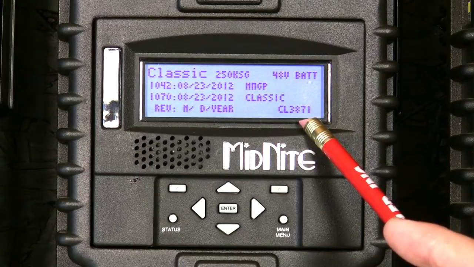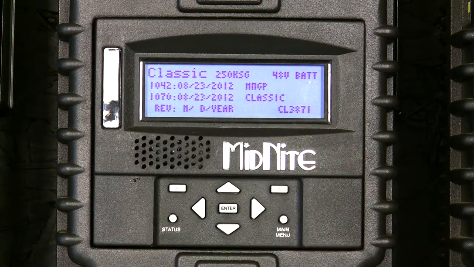We also have the serial number of the Classic. This is an important one if you're using the local app and you want to manipulate your Classic. The serial number is on the side of the Classic, and that can be pretty hard to see in a case like this where they're stacked up like this. So we put it in the firmware in the display as well, so you can find that.